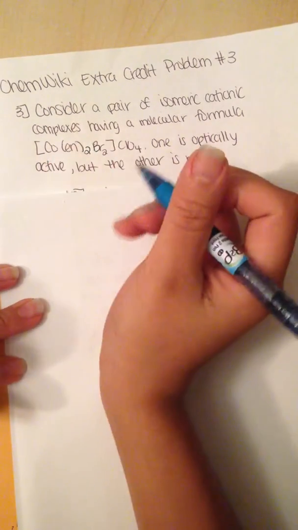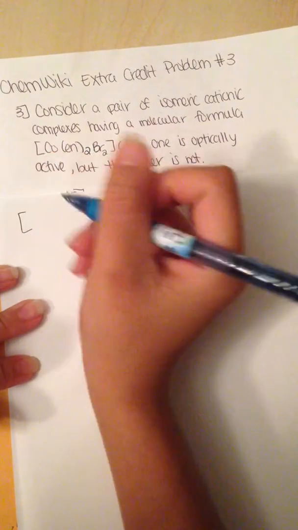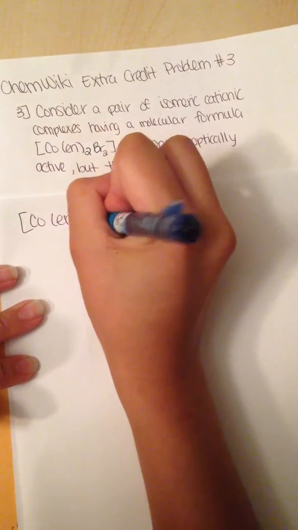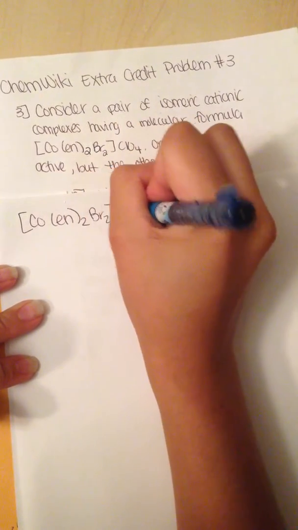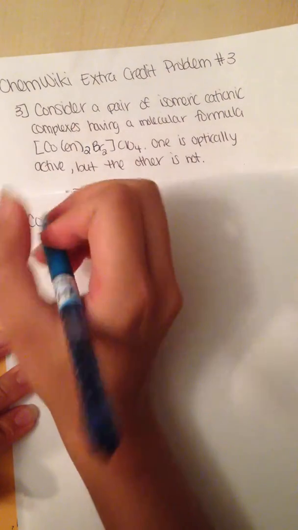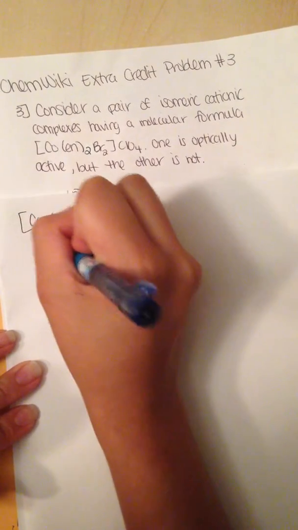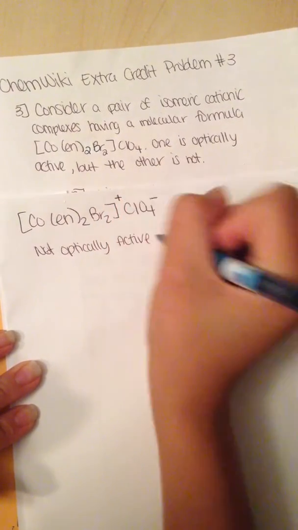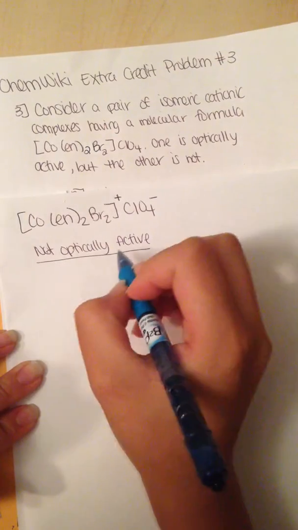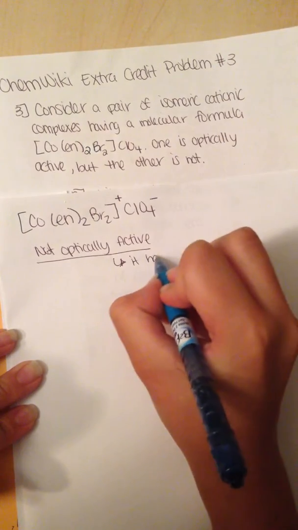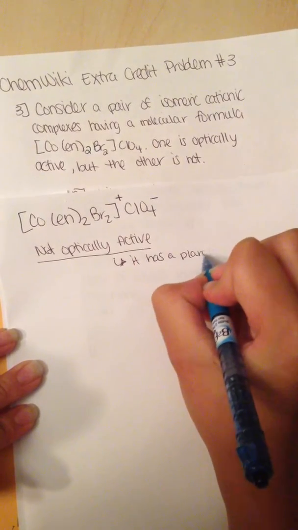So let's draw this complex. So C, and bromide. So this is negative and this is positive. Okay, so let's draw the not optically active, and the optically active. So what this means is that it has a plane of symmetry.